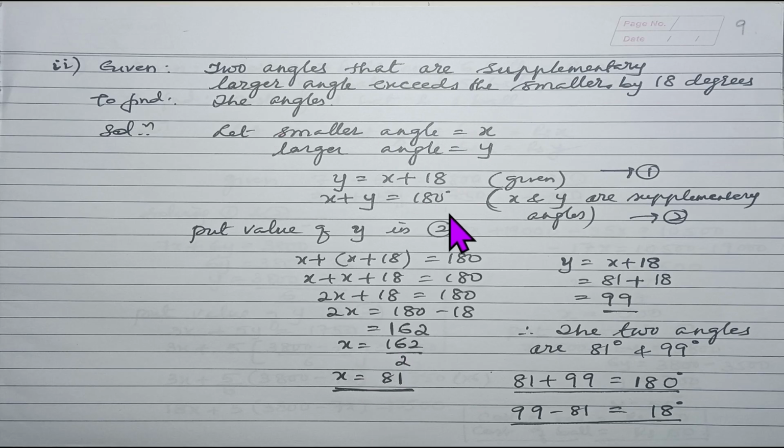Now the other angle, that is y, we can very well get from one of the equations, or we can subtract it from 180 degrees. So y is equal to x plus 18, and x is 81, plus 18 becomes 99. Therefore the two angles are 81 degrees and 99 degrees. So if we add them, we get 180 degrees, if we subtract them, we get 18 degrees, and 100% the two angles are correct, and also the conditions given are correct, and it is true.